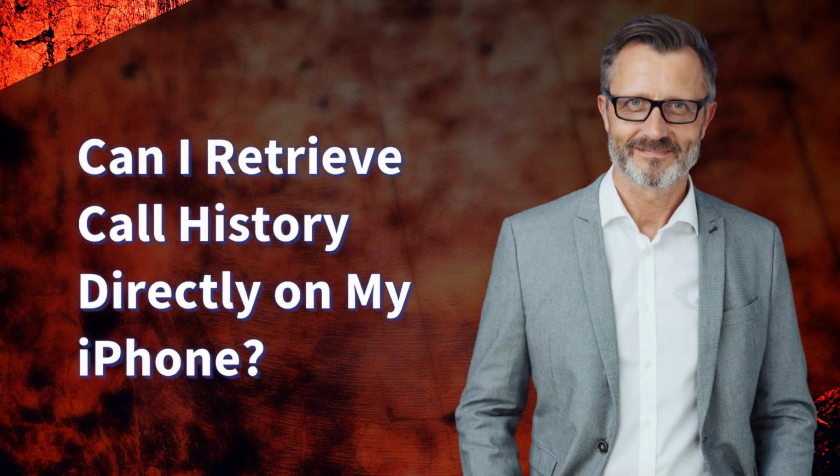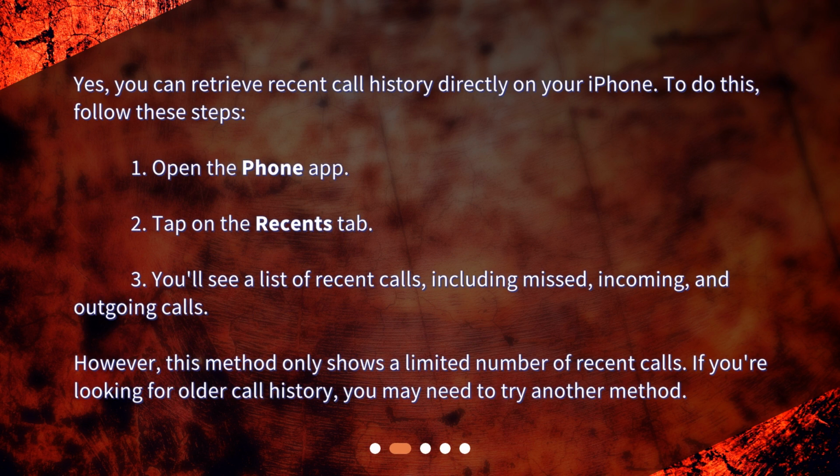Can I retrieve call history directly on my iPhone? Yes, you can retrieve recent call history directly on your iPhone. To do this, follow these steps.